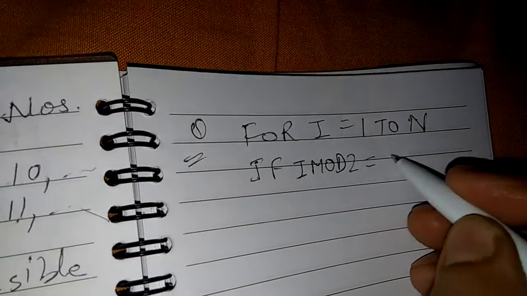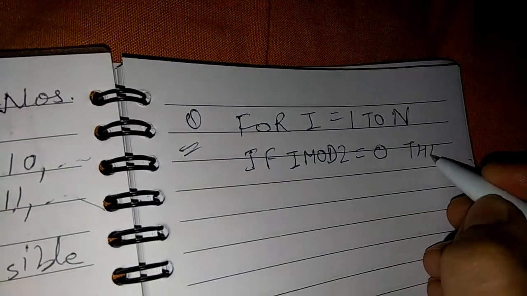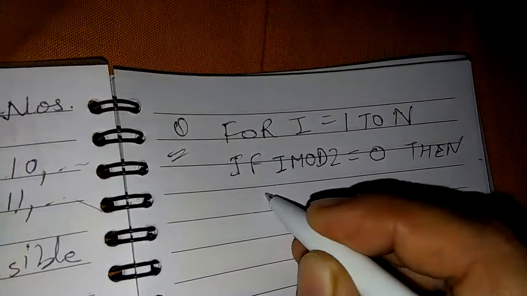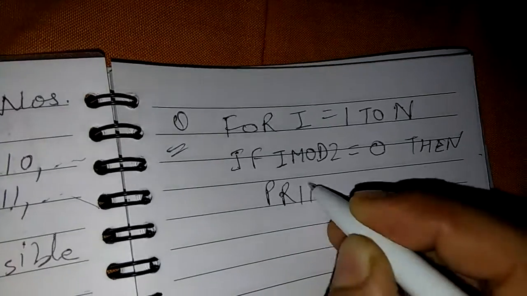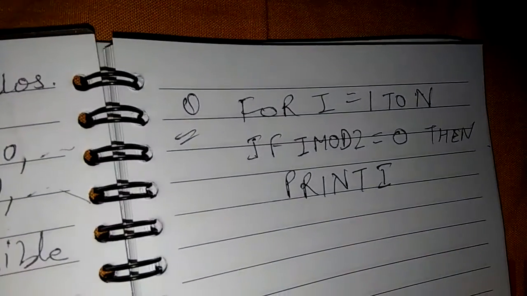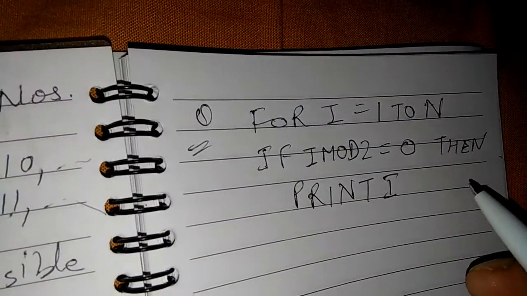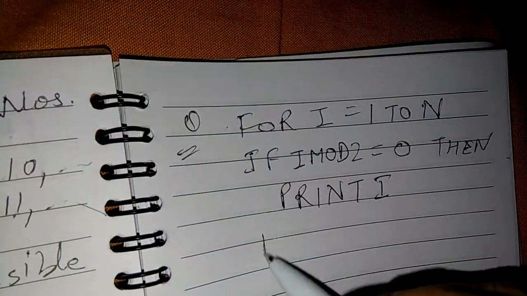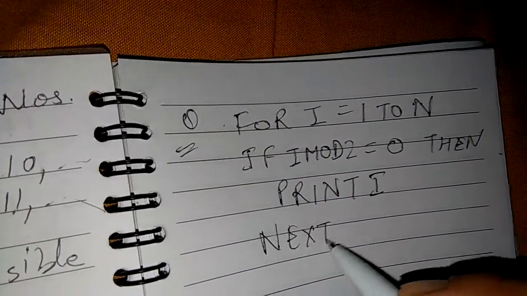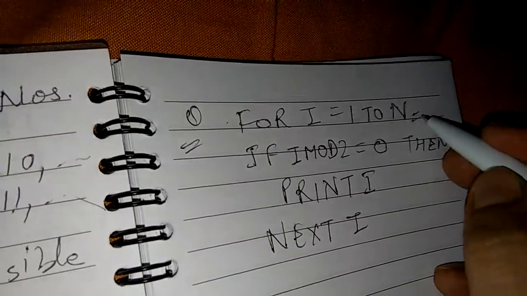If i mod 2 is 0, then print i, otherwise there is no need to print. So this program will run for n number of times.